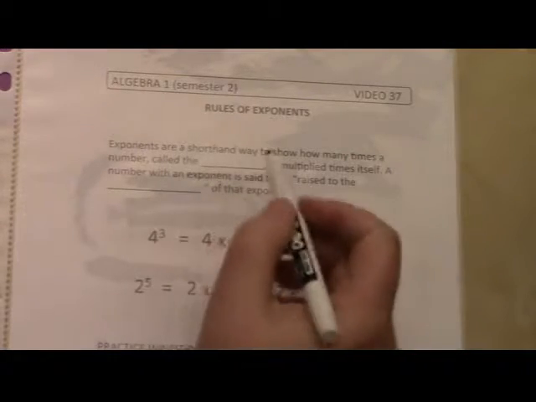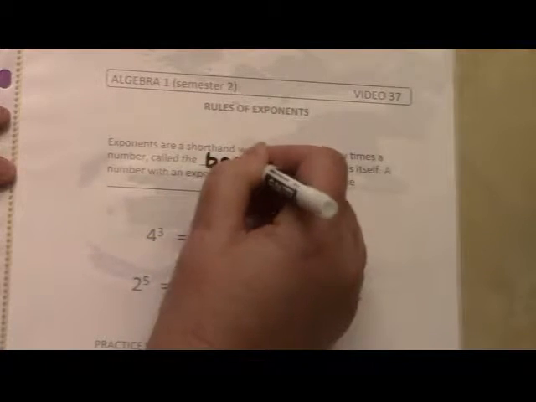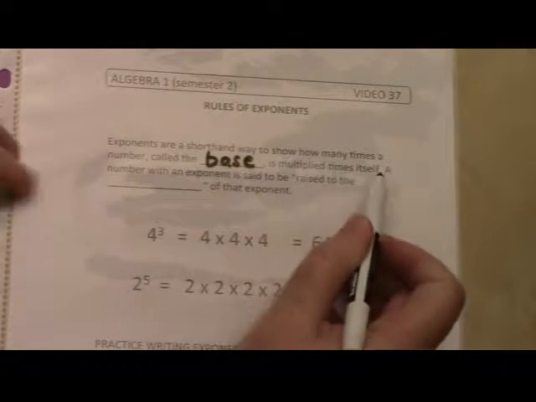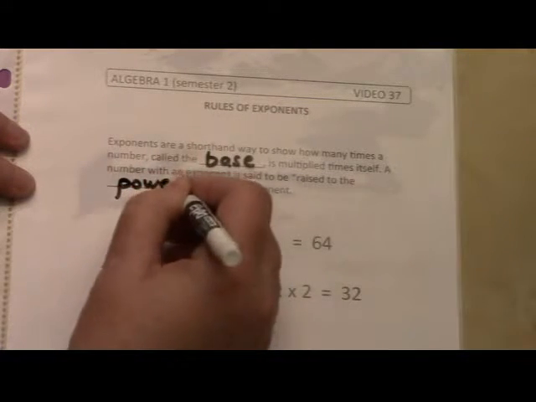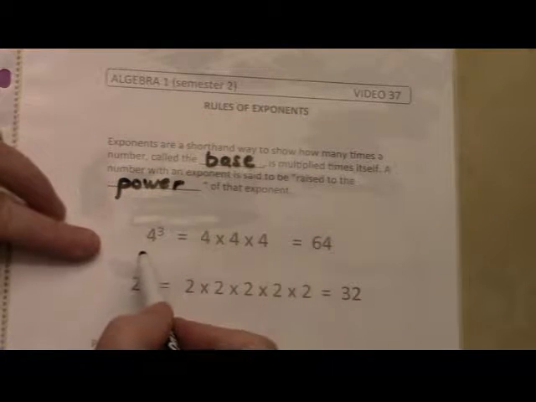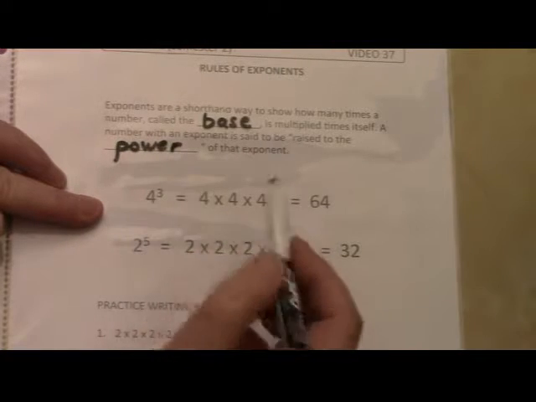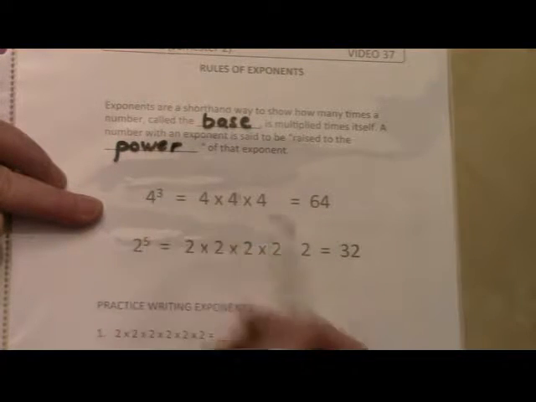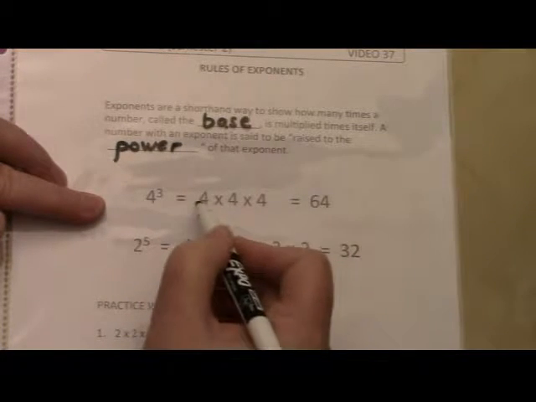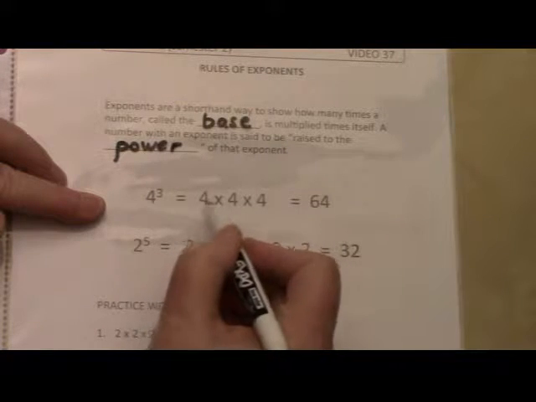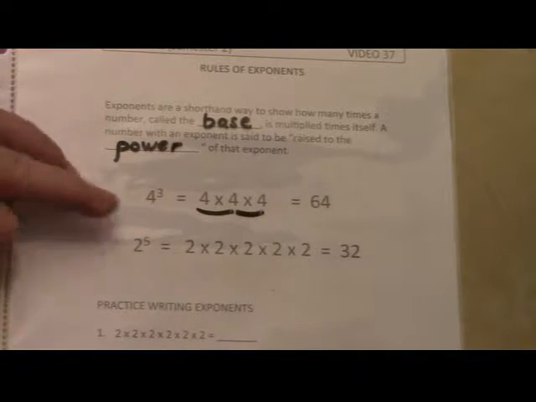Exponents are a shorthand way to show how many times a number, called the base, is multiplied times itself. A number with an exponent is said to be raised to the power of that exponent. So if you look at 4 with this little 3 up here, this is the base, this is the exponent. This is 4 to the third power, which means 4 is being multiplied by itself 3 times. 4 times 4 is 16. 16 times 4 is 64.